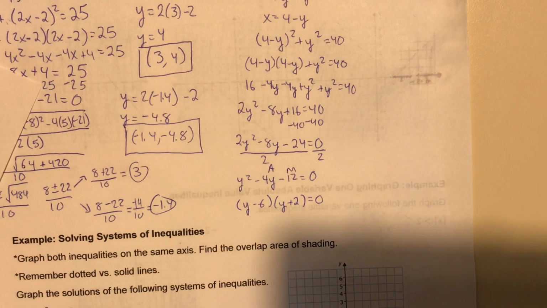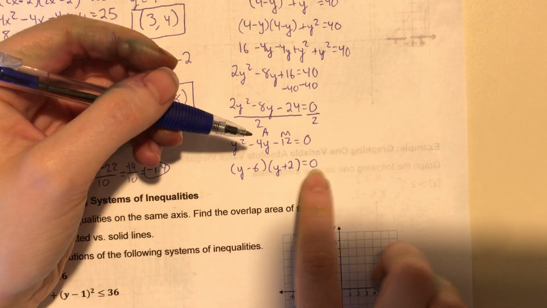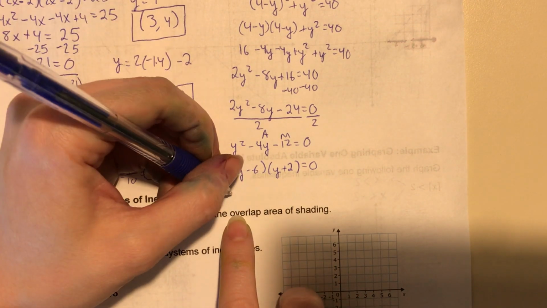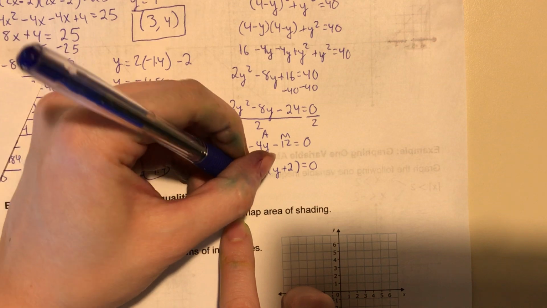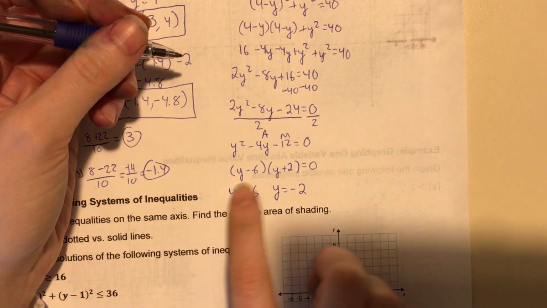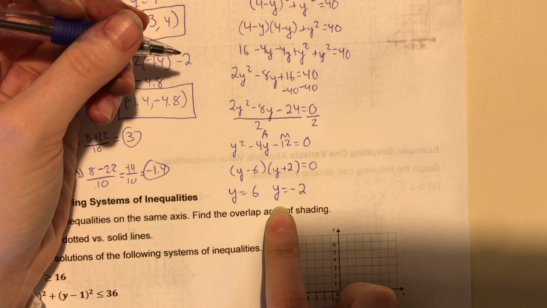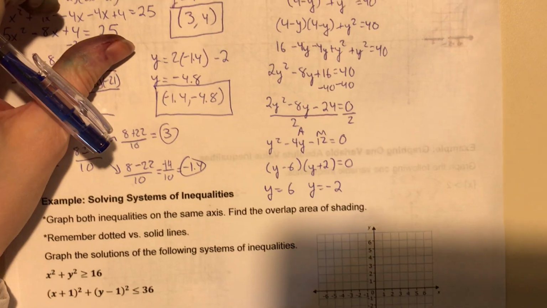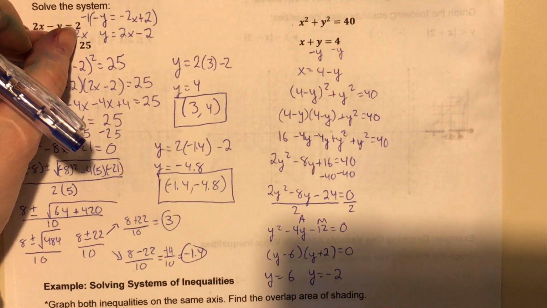And of course, you remember that when factoring, these are not our solutions. This is just our factored form. We need to flip the sign. We can say that this is y equals 6 and y equals -2. So these are the two y values of the solution of the system. Again, the system will have two solutions. So we'll come back up here and we will plug in those y values.